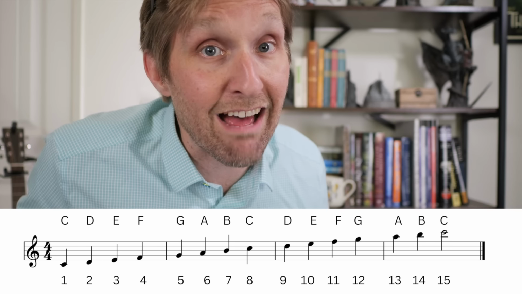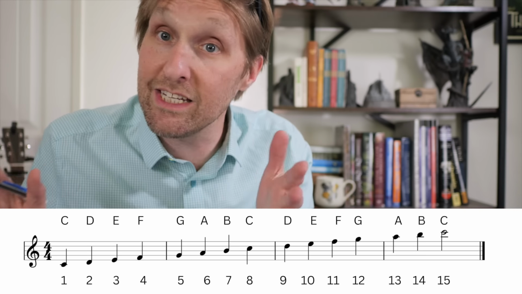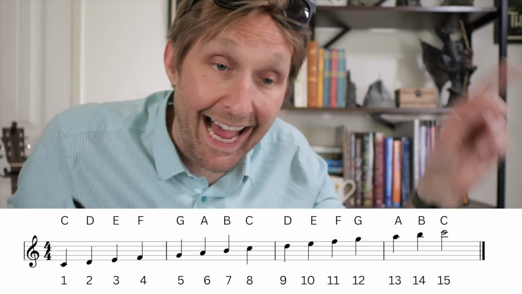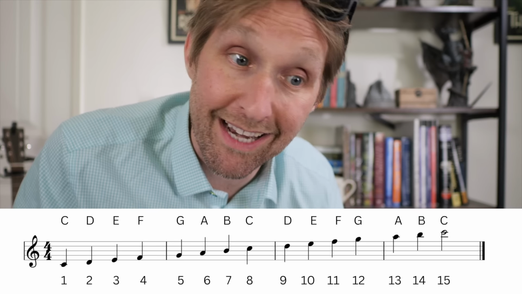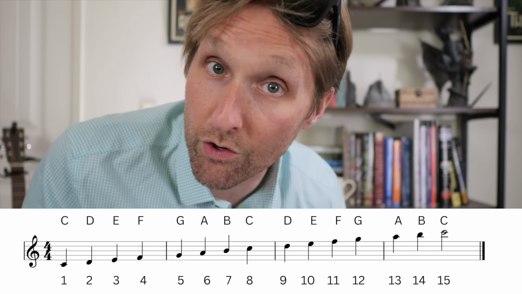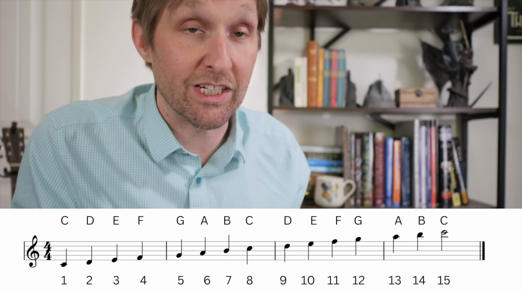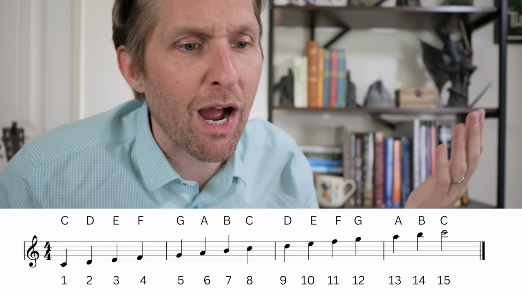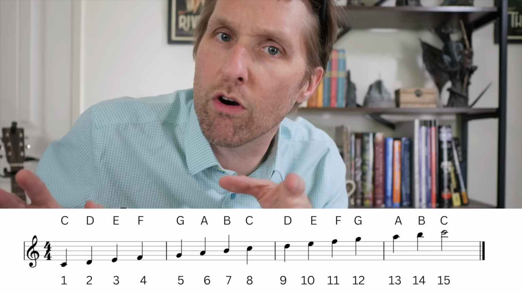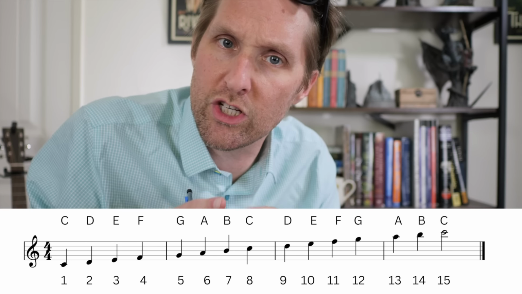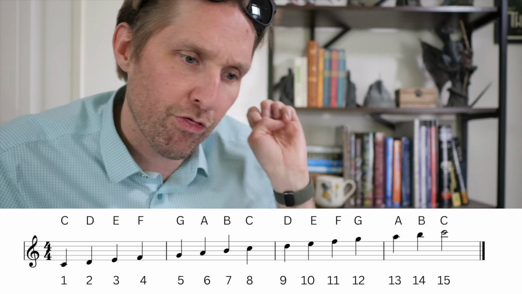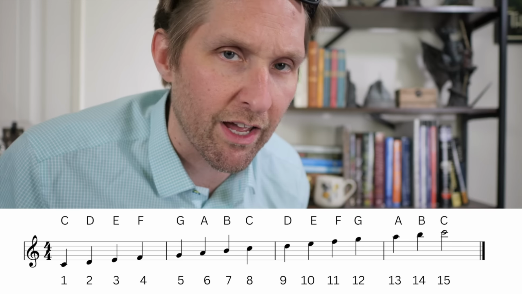What would a C11 be? It would mean you take a C7 chord, and then you add in the 11, which in this case would be an F, which would be kind of an ugly chord. What if you have a C13 chord? No problem. We just take a C7 chord, C, E, G, B flat, and we throw on the 13th note of the scale, which happens to be an A.